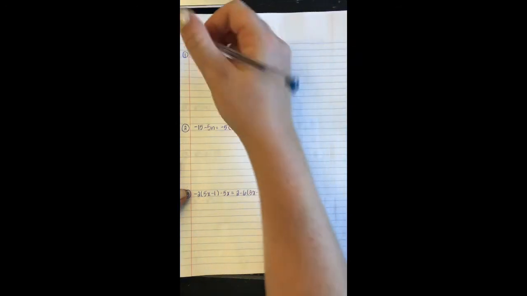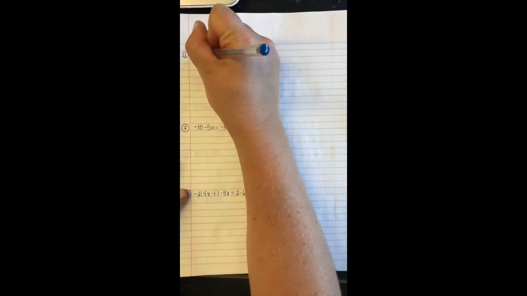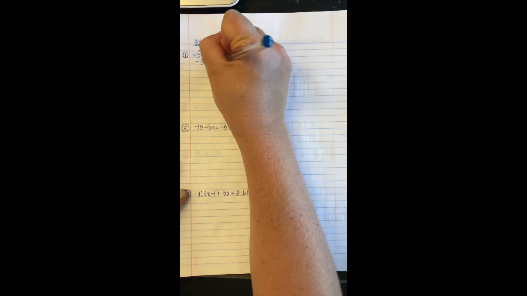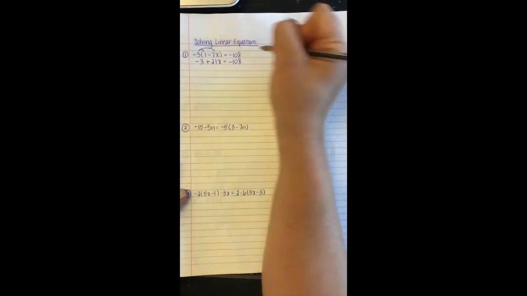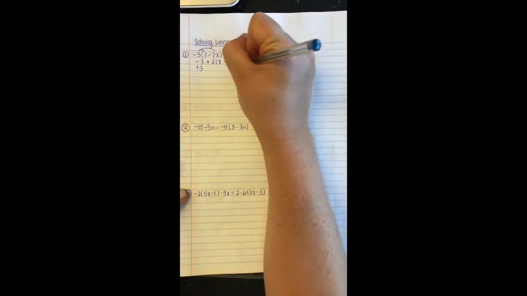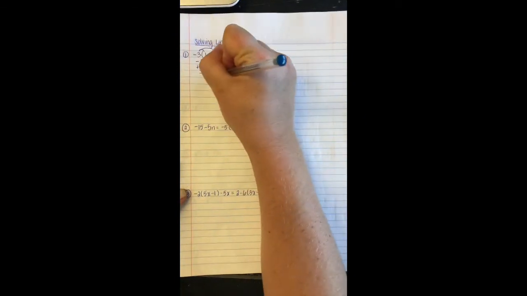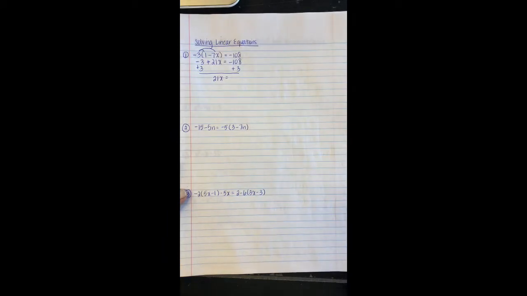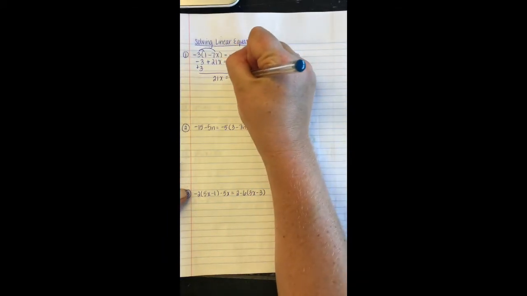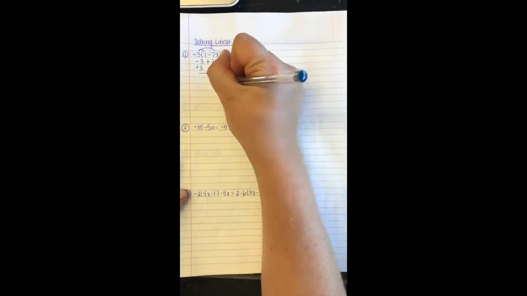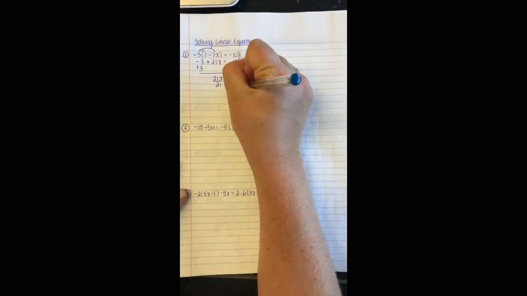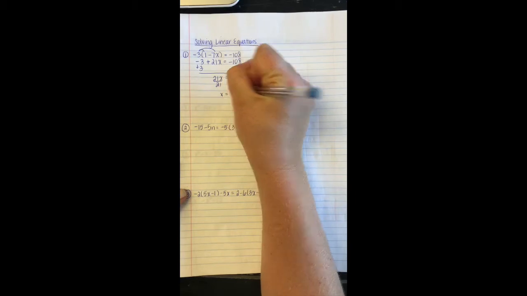So as I do distributive property, I'll get -3 times -7 will be positive 21x equals negative 108. I then want to get x by itself, so I'm going to add 3 to both sides. This would give me 21x equals negative 105. Dividing both sides by 21, this comes out to be x equals negative 5.